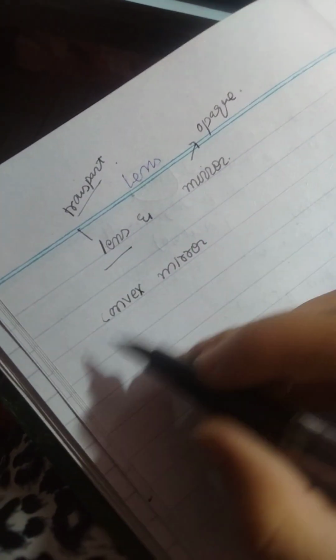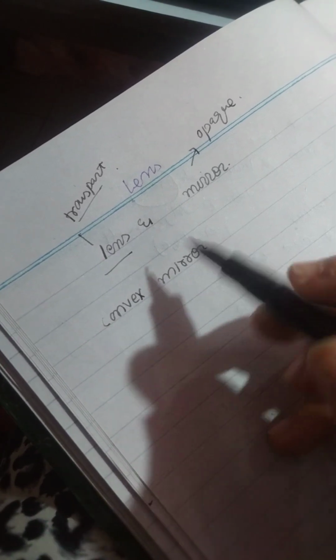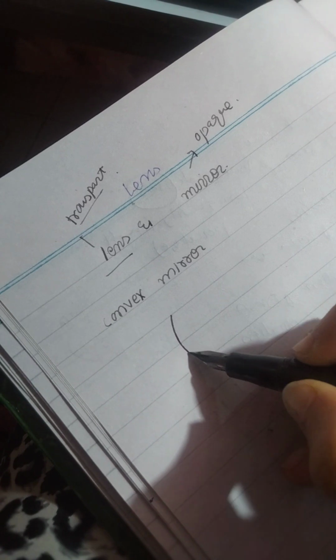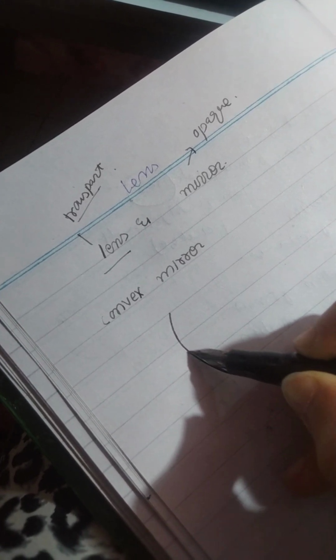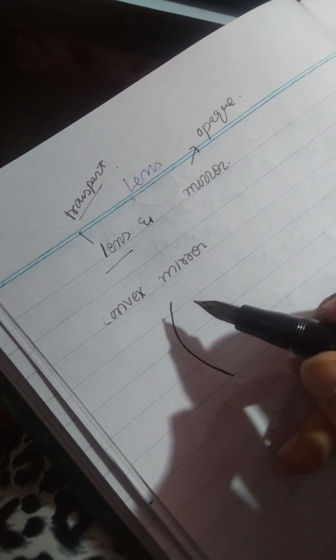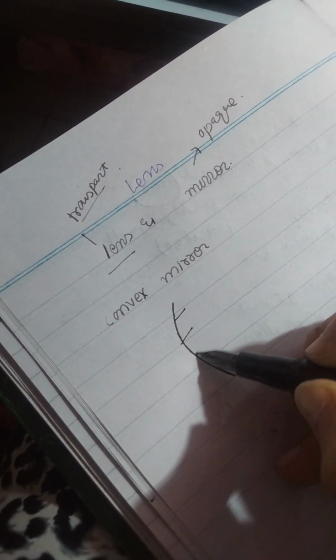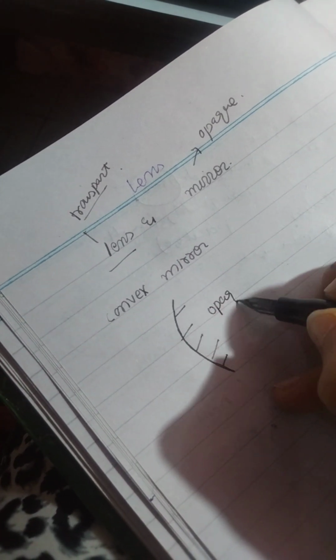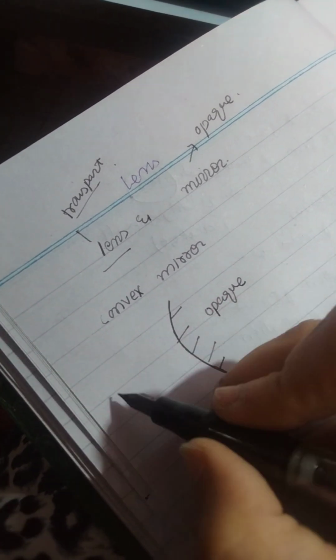We consider that this is the convex mirror, and it is something like this, right? This is the opaque region, and this is basically reflecting.